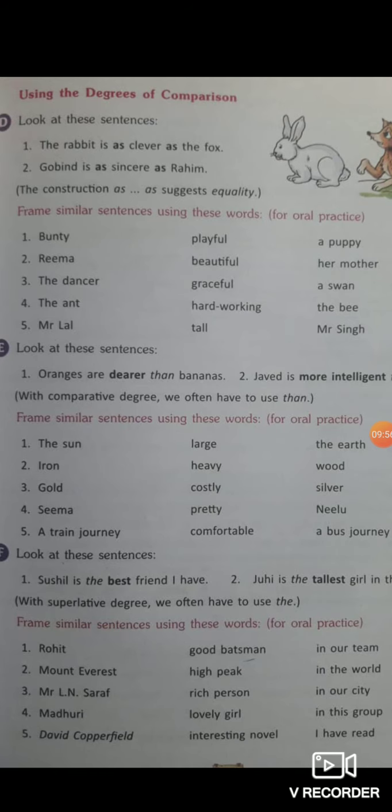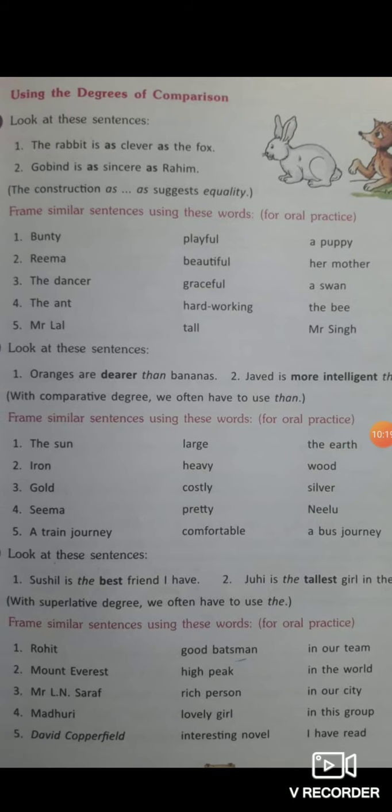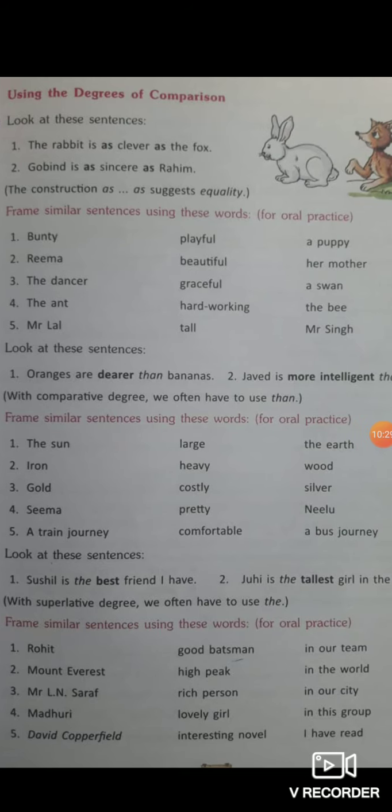Sushil is the best friend I have. Now, whatever the number of friends you have, you are saying that out of all the friends, Sushil is the best one. Right? So, the comparison is between many friends. Similarly, in the second sentence, Juhi is the tallest girl in the class. Whatever the number of girls in the class, Juhi is being compared with all the girls here. So that is why we use the superlative degree. Now look at the example and let's practice it orally.